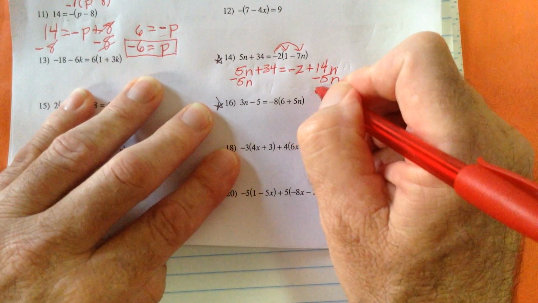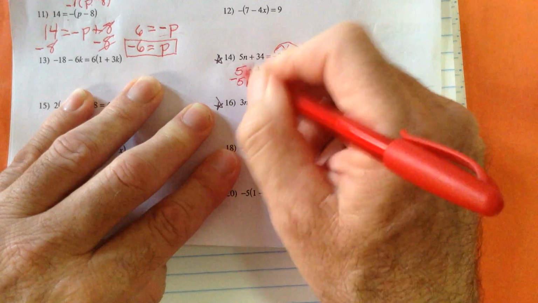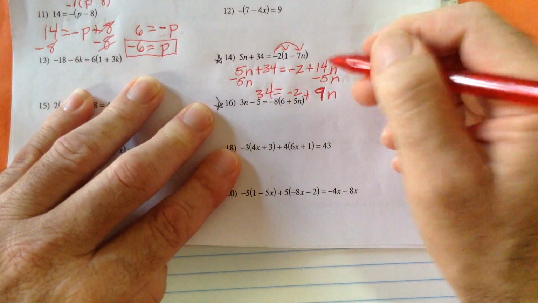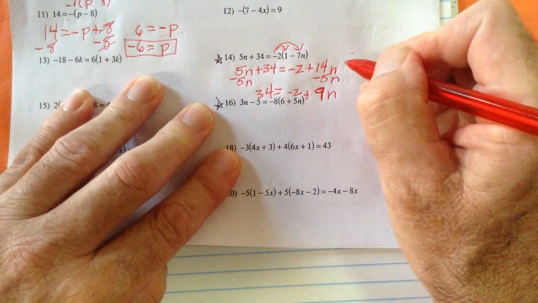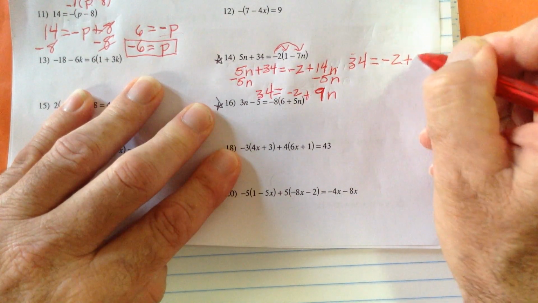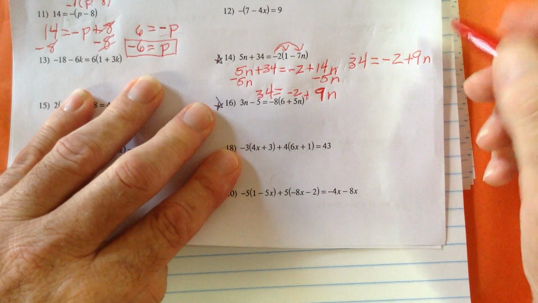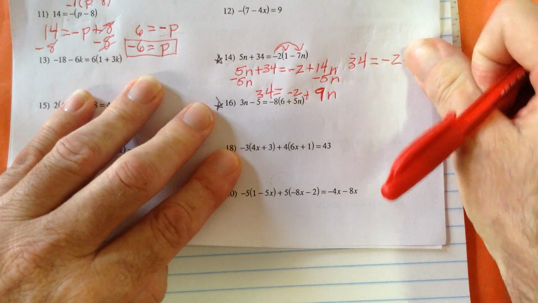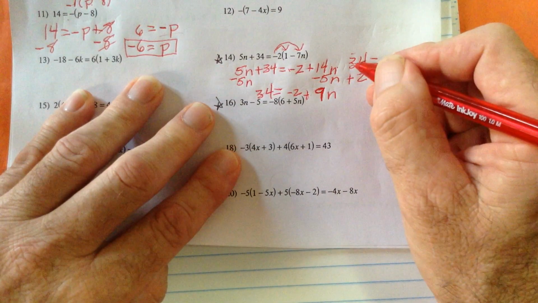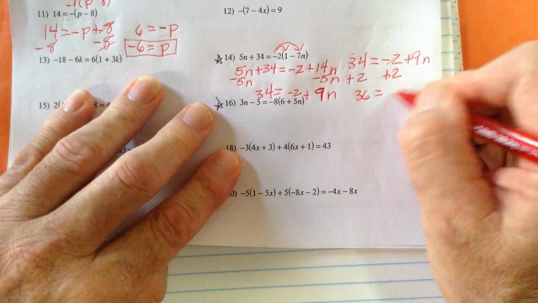I'm running out of room here. Plus negative 2. And then over here, that goes away, so this will be 34. Okay? So I'm going to rewrite this up here so it's cleaner. Negative 2 plus 9n. So now this should look familiar. I want to isolate the n. So I can get rid of the negative 2 by doing a positive 2 on this side and a positive 2 on this side. So 34 plus 2, that'll be 36. And that's 0, so I'm left with 9n.